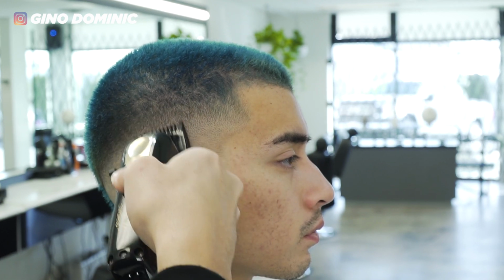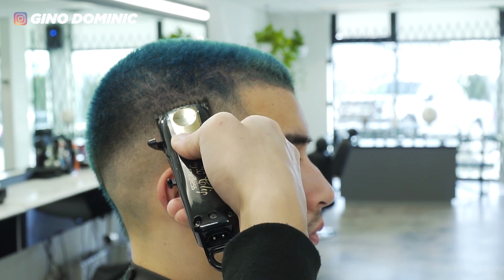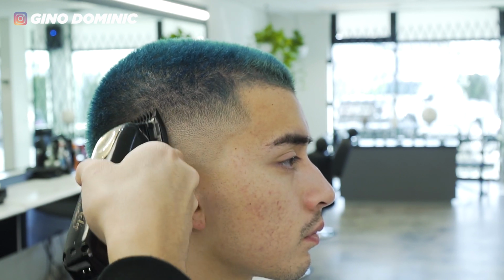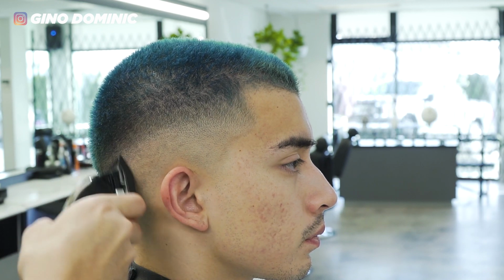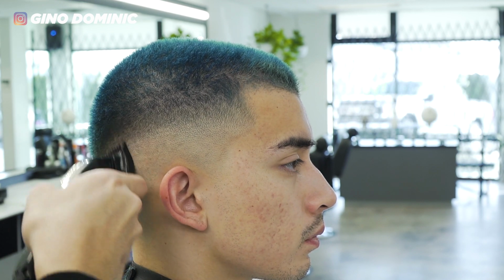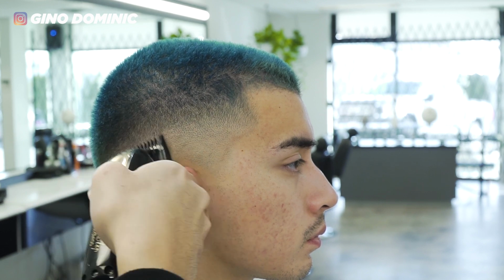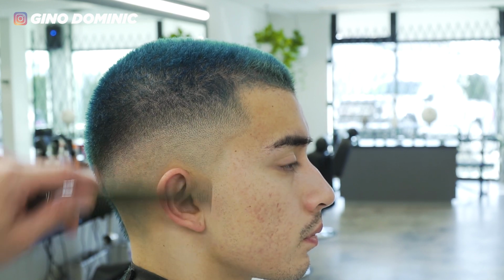So I'm getting into the detail here now, and this is where I really get excited about the fade, because all the lines just look, I mean, it's not a complete haircut yet, but this is where you start to see the fade really blend. I'm getting into my number one here, and I'm just about finished taking out this last line, and then we're gonna get straight into the detail phase.